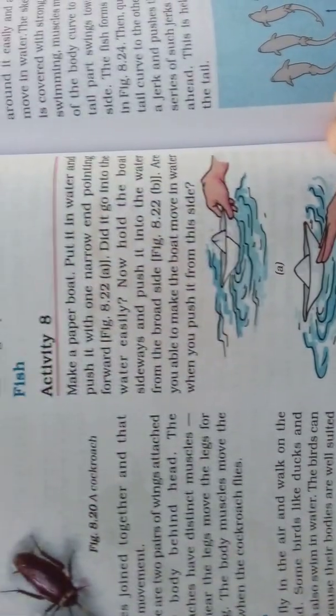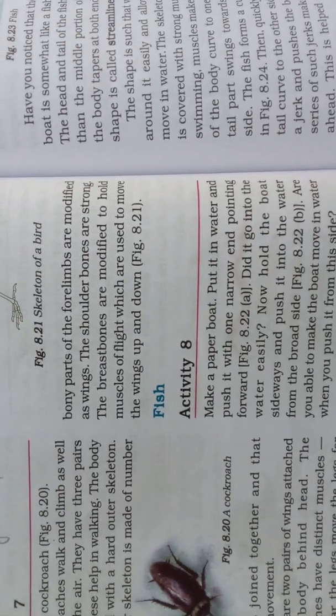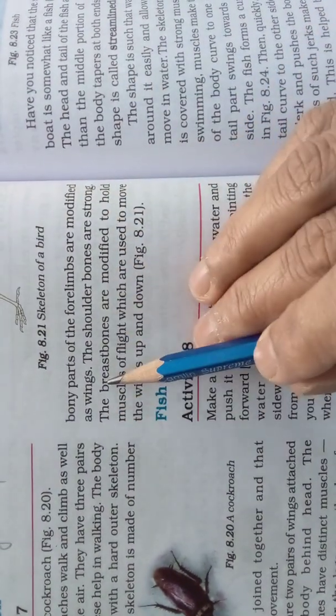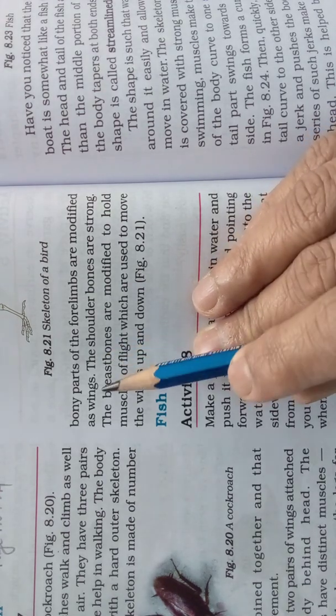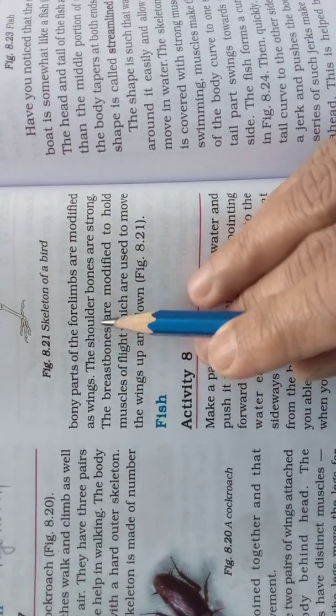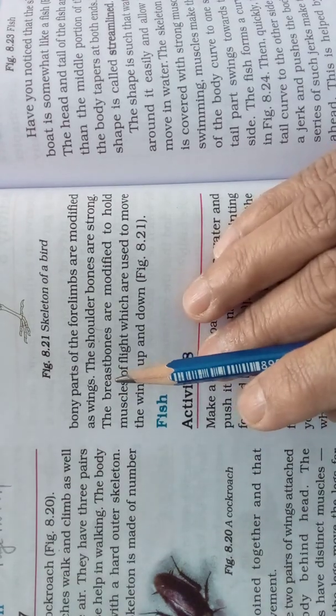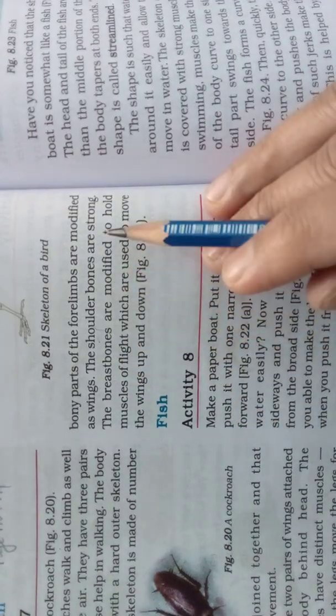And the bony parts of the forelimbs are modified as wings. Limbs are nothing but legs. Forelimbs are modified as wings. The shoulder bones are strong.